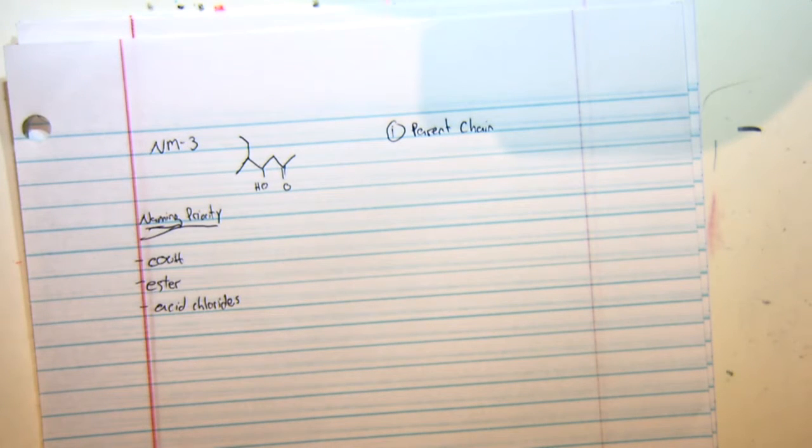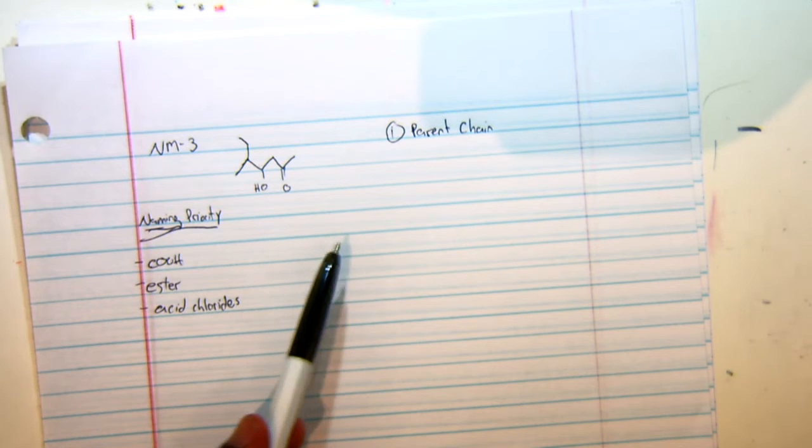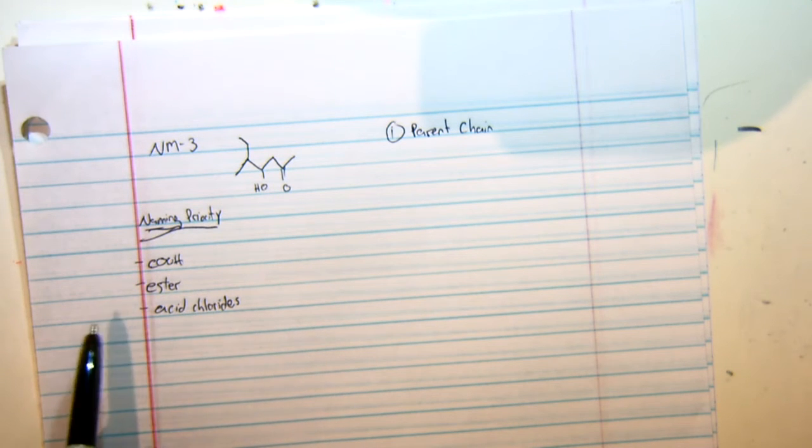Then acid chlorides. If you look up on Google a list of what takes priority when naming, this list will come up. That's saying if I have two substituents, which one will actually be the suffix, or basically be at the end. Does that make sense? Is that good with everyone?